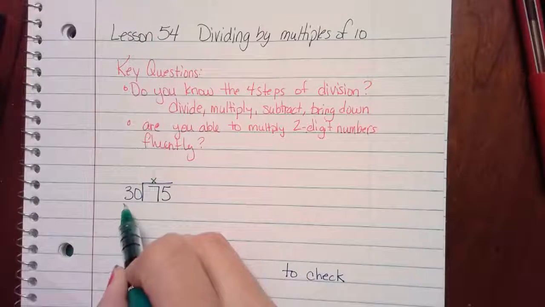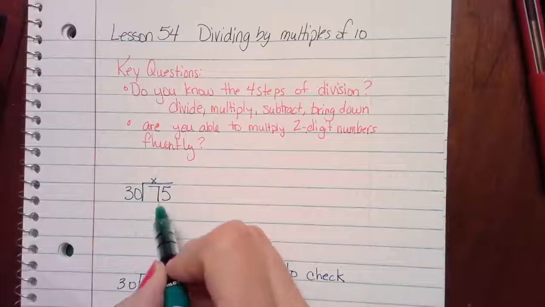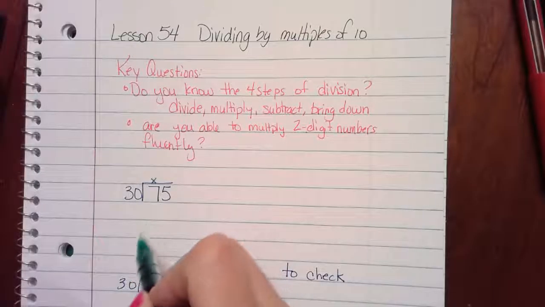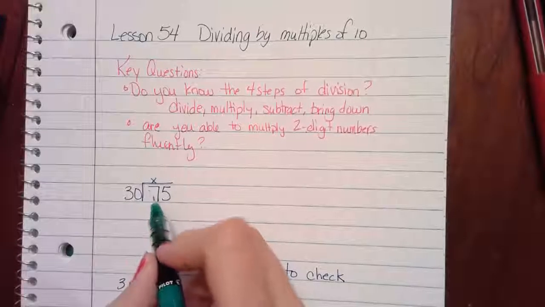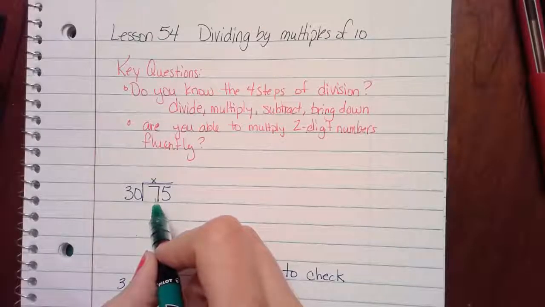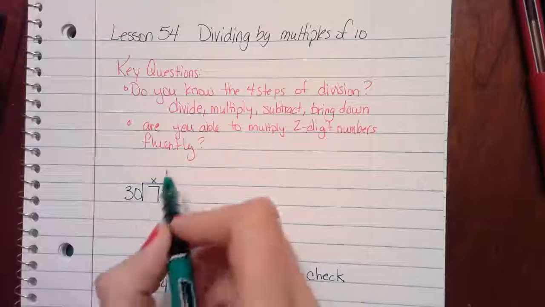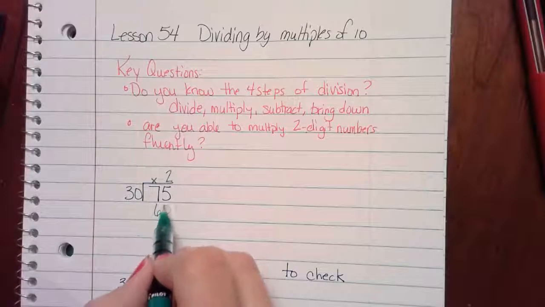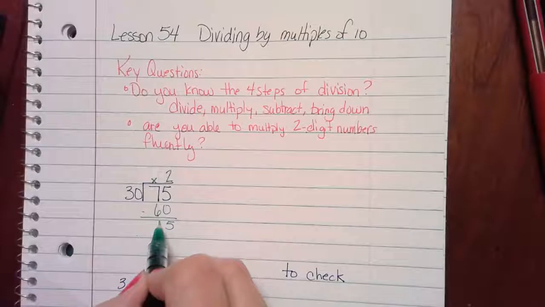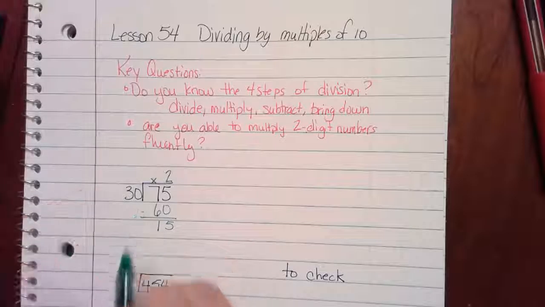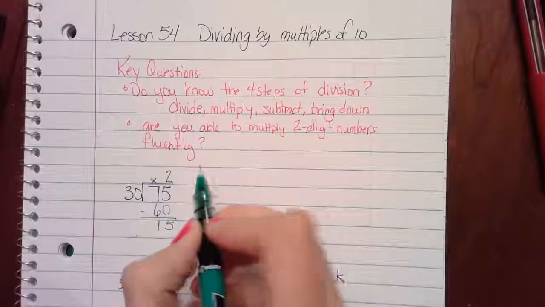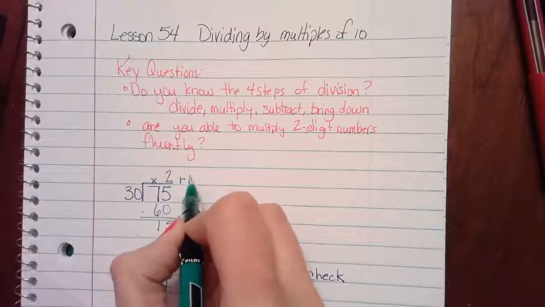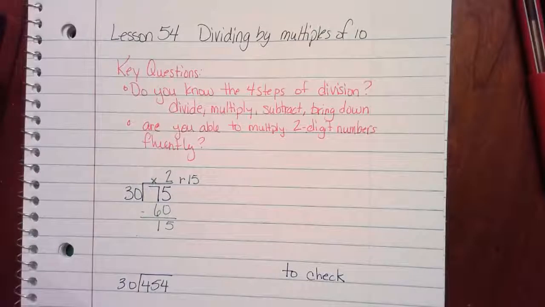So maybe we can say, okay, well, how many times could 3 come out of 7? Let's just look at those tens places. I can pull 2 complete groups out of 7 if I have 3s. So I'm going to go ahead and start with 2 times 30 is 60 and subtract that, and I have 15. 15 is smaller than the divisor, so our answer to this problem is 2 remainder 15.